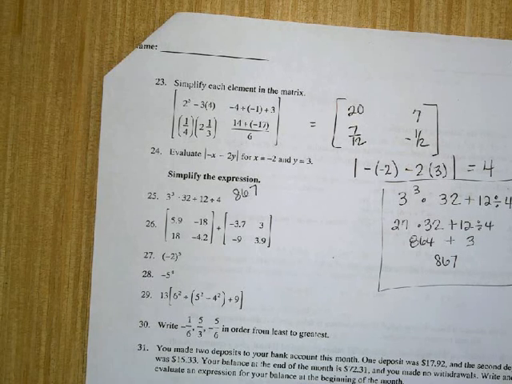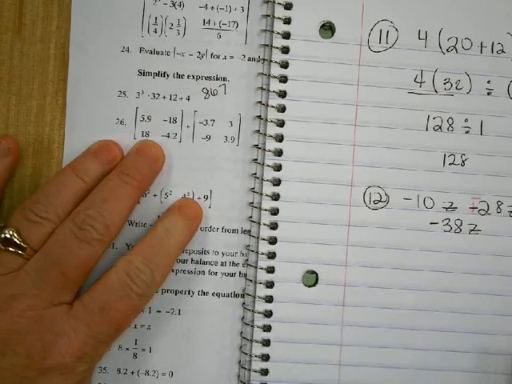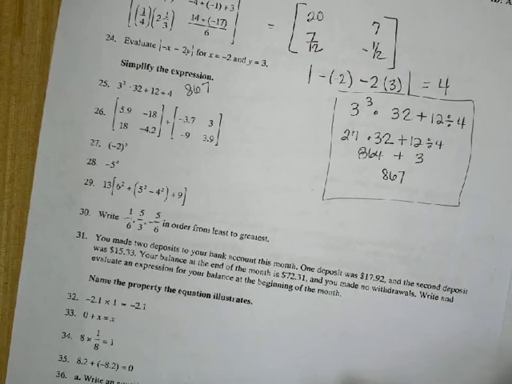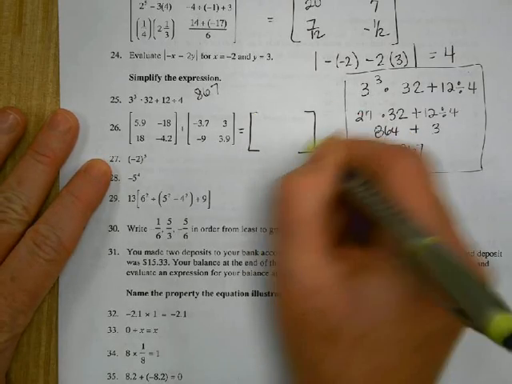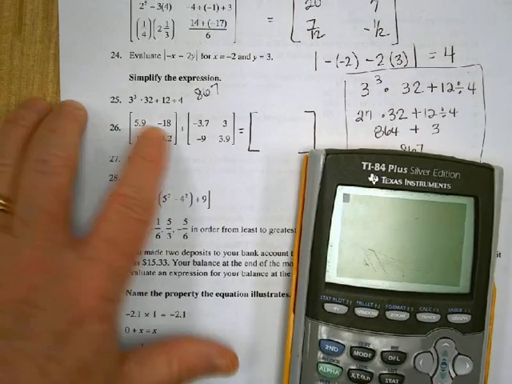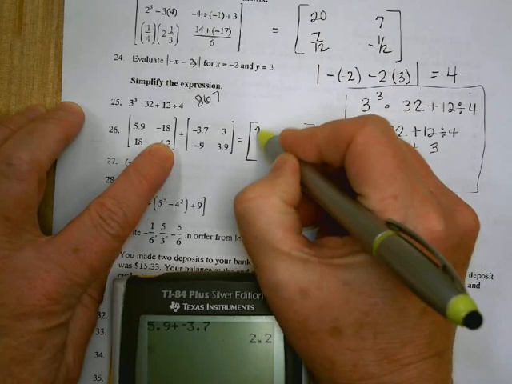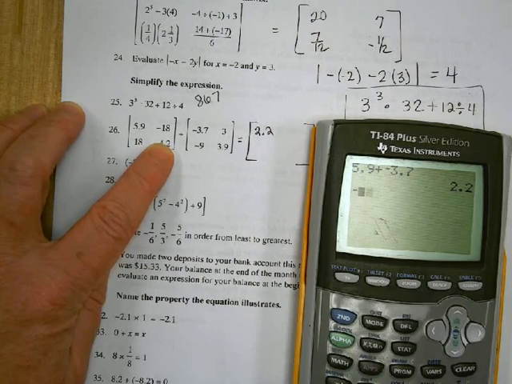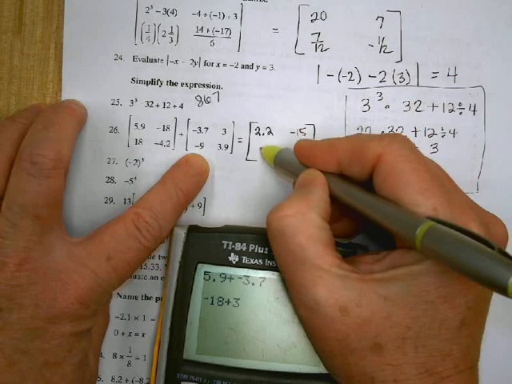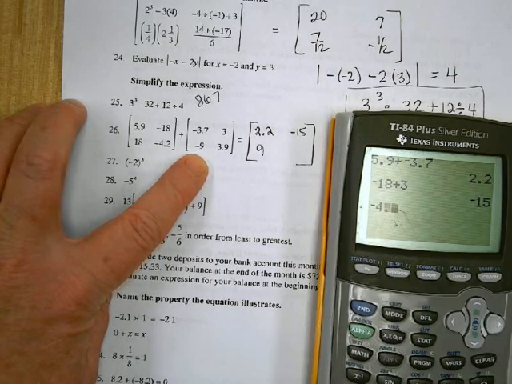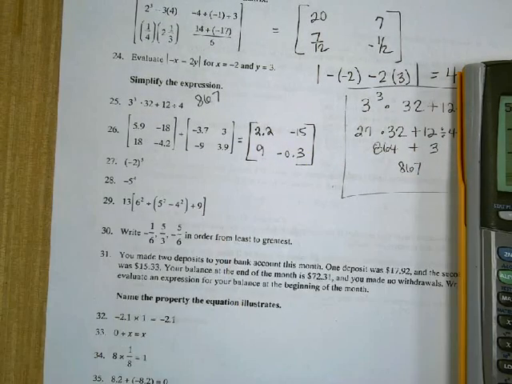Okay, we're going to start with number 26, going over our study guide. Number 26, we need to add the corresponding parts of these matrices together. And when we do that, 5.9 plus negative 3.7 is 2.2. Negative 18 plus 3 is negative 15. 18 minus 9 is 9. And negative 4.2 plus 3.9 is negative 0.3. So that's our answer for number 26.